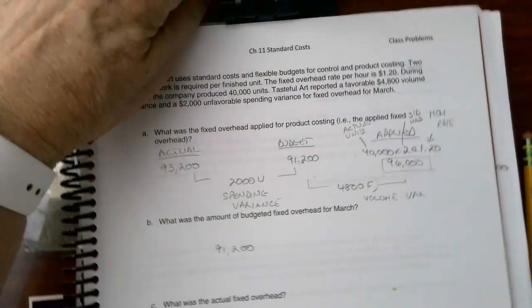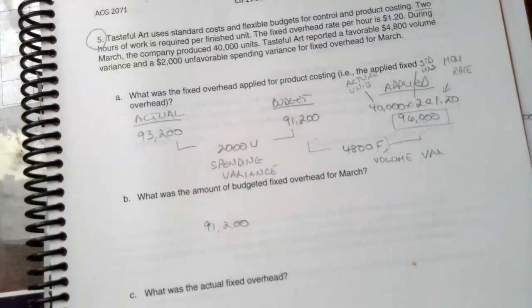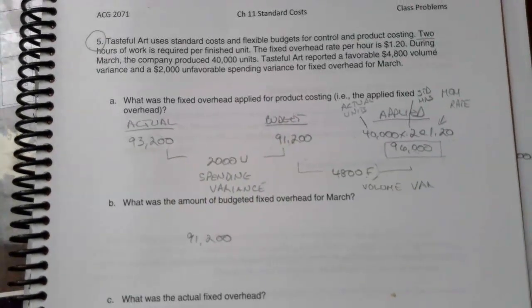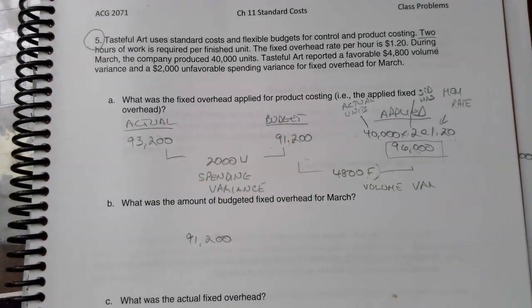Okay, let me get it a little tighter here. This is Tasteful Art, and it is another one that's looking at fixed overhead variance. So this is really good practice for this. Tasteful Art uses standard costs and flexible budgets for control and product costing.